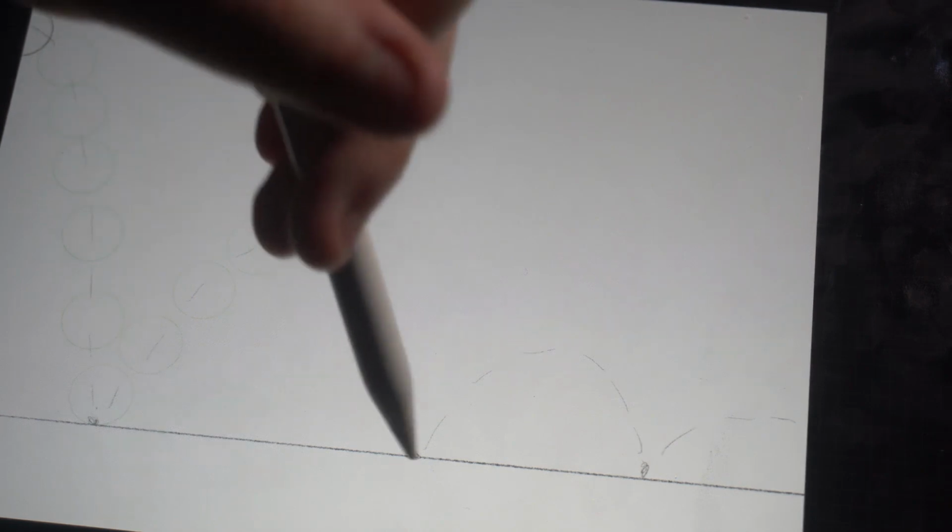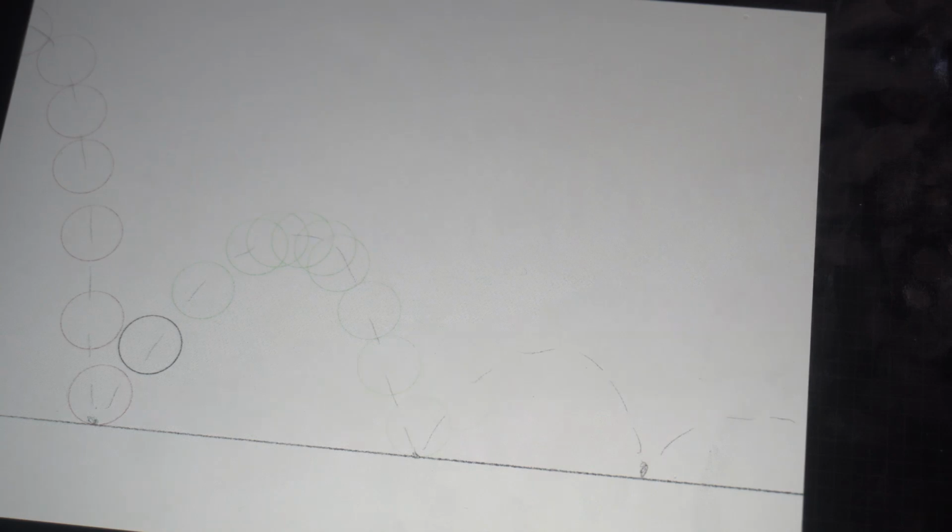When I was creating this, you can see in the background I was doing markings of how I wanted it to bounce and where it would hit the ground. That is good for planning as well as doing your keyframes.